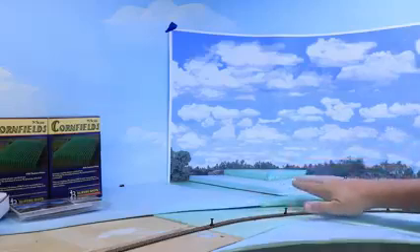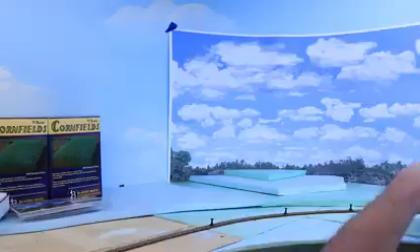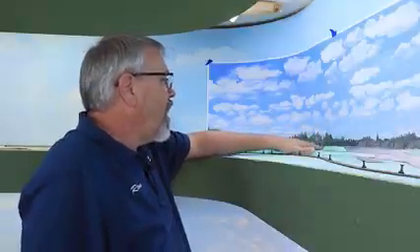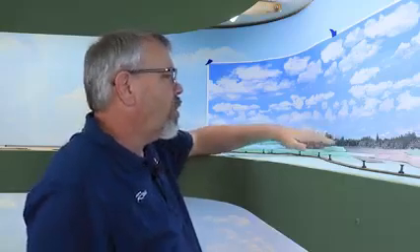Now we're going to turn around the corner here just a little bit, and you're going to see that I've got an area over here as I make the corner where I've got some distance behind the tracks and between the tracks and the hills that go up against the backdrop. And I've got a plan for this area here.